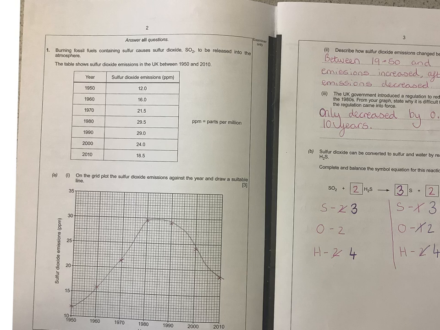This is the Core Chemistry Higher Tier 2018 paper. So the first question was a nice question to get you started. Plotting a graph using the information provided. They gave you the axes on both sides. Points plotted gave you 2 marks in the correct place, and then they said draw a suitable line.